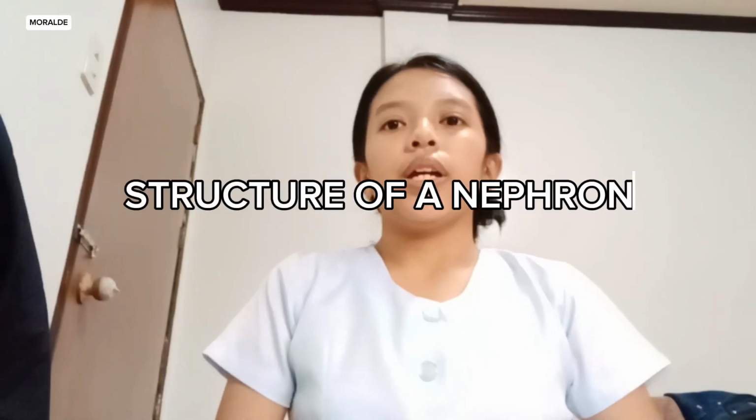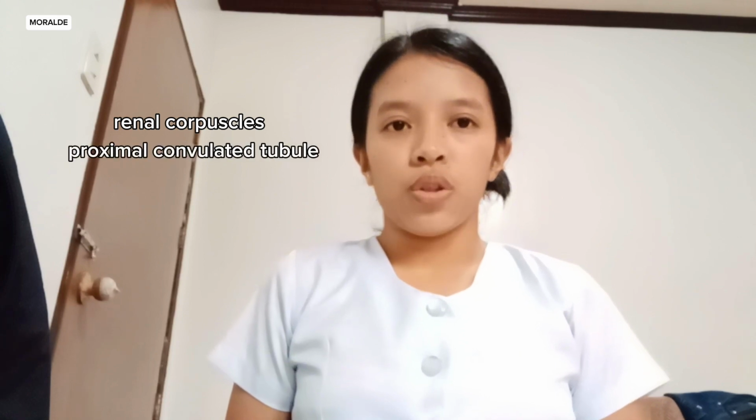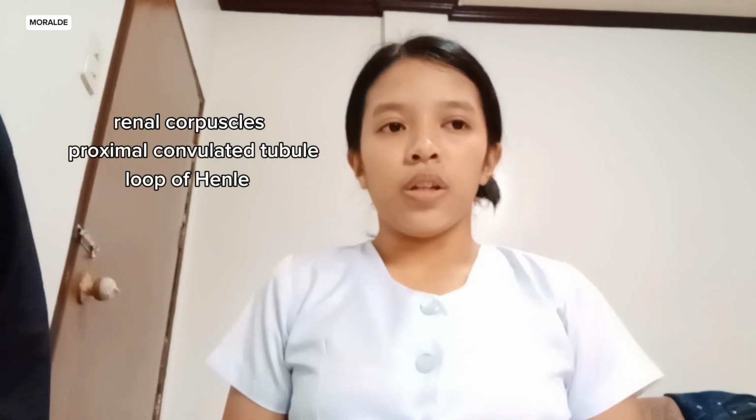Structure of a nephron. The nephron is the histological and functional unit of the kidney. It consists of specialized structures, including small tubes called tubules. There are approximately 1.3 million nephrons distributed through the cortex and medulla of each kidney. The four regions of a nephron are a renal corpuscle, a proximal convoluted tubule, a loop of Henle, and a distal convoluted tubule. There are two types of nephrons in the kidney: the juxtamedullary nephrons and the cortical nephrons.